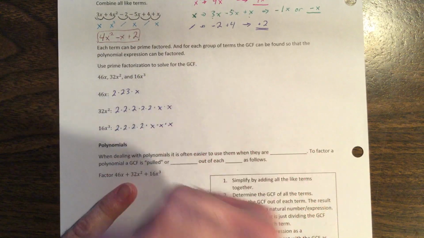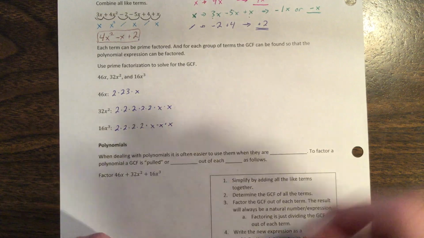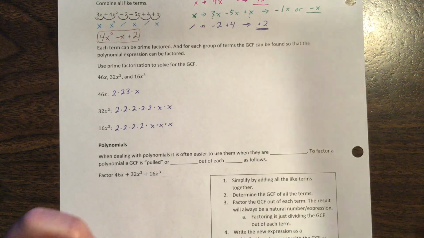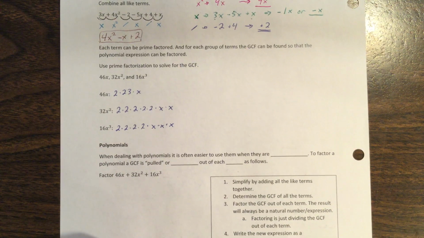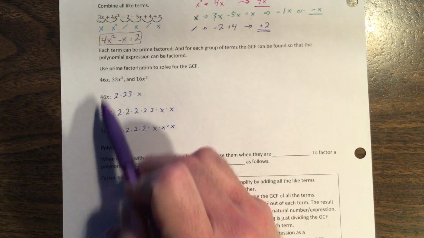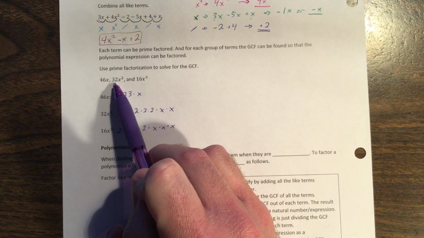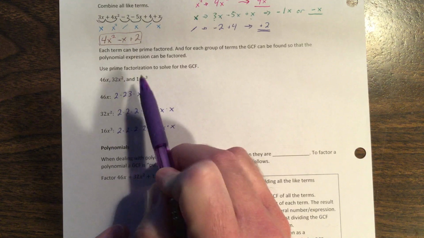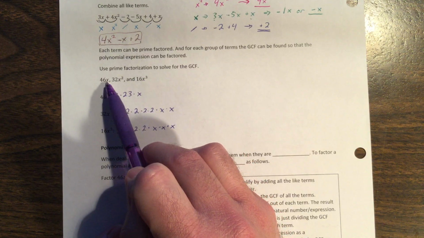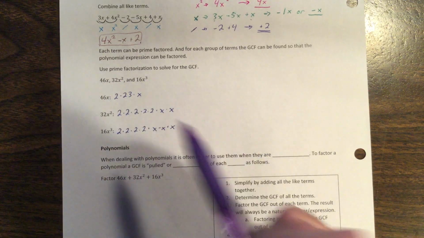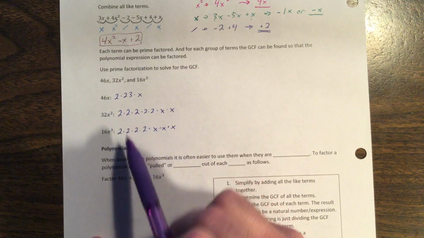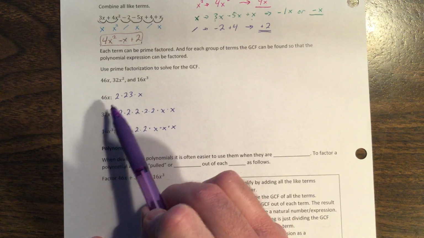When each term can be factored, we can use prime factorization to factor it out. Now, if we have a group of terms, we can also find the greatest common factor of that. So I have 3 terms here, 46x, 32x squared, and 16x cubed. You'll notice that they're all different. This one is just x, this one's x squared, and this one's x cubed. And so what we can do is factor in prime factorization style here.